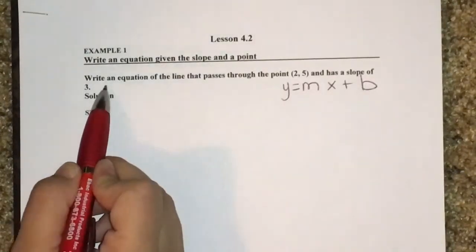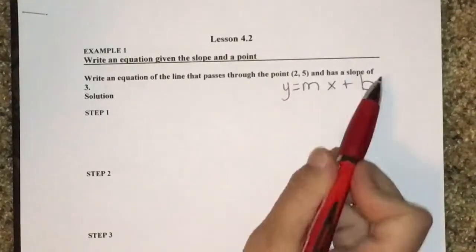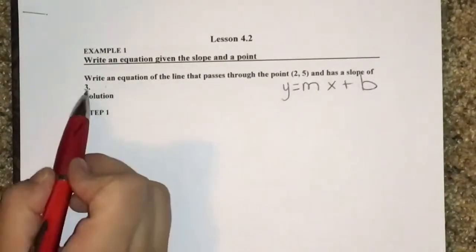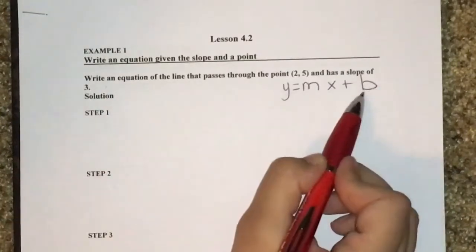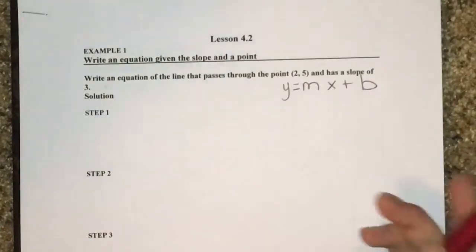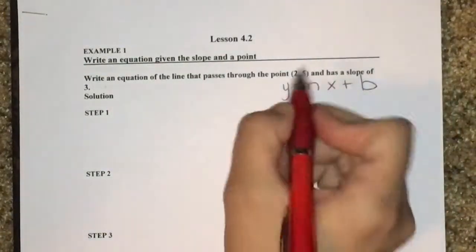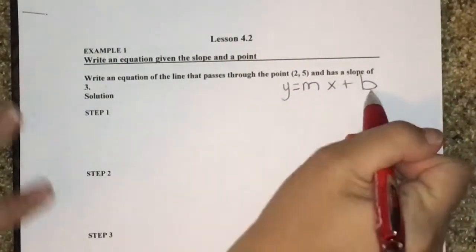In this case, it says write an equation of the line that passes through this point and has a slope of 3. Well, we have one thing. We have the slope, but we do not have the y-intercept. So we need to do something to find the y-intercept. And here's how this is going to work. We're going to use that point to help us find that b.